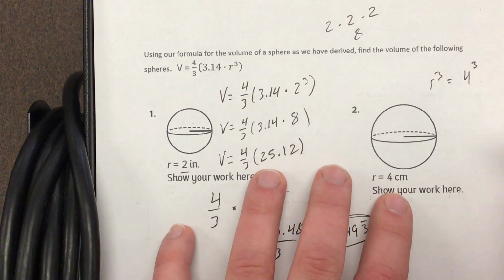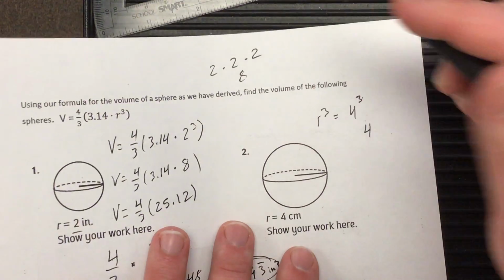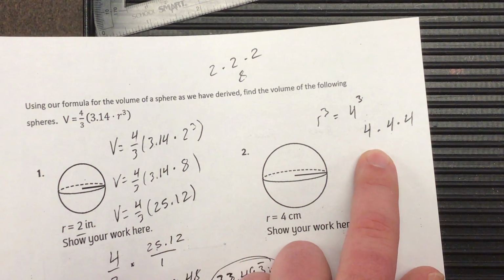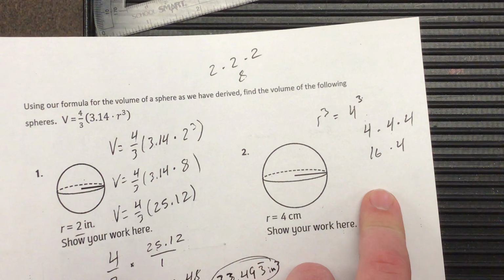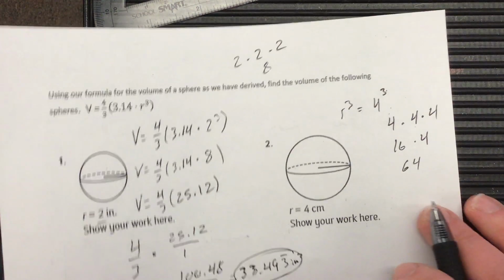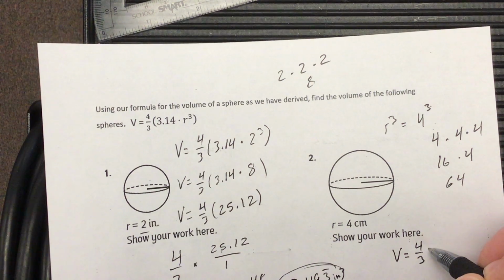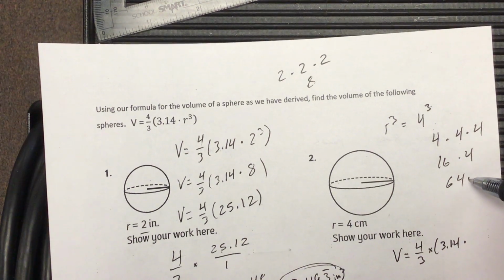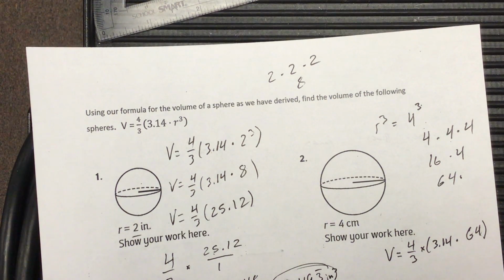Remember, when we cube something, when we have an exponent, that means we multiply a number by itself that many times. So what's 4 times 4 times 4? What's 4 times 4? 16. What's 16 times 4? 16 times 4 is 64. So now we just got to plug that into our formula here. Volume is 4/3 times pi, or 3.14, multiplied by our radius cubed, which we figured out was 64. So what's 64 times 3.14?